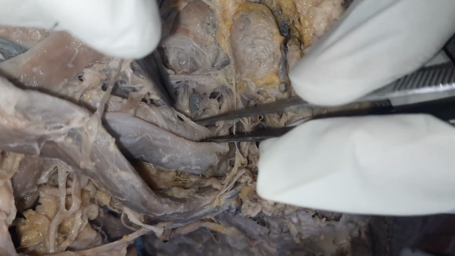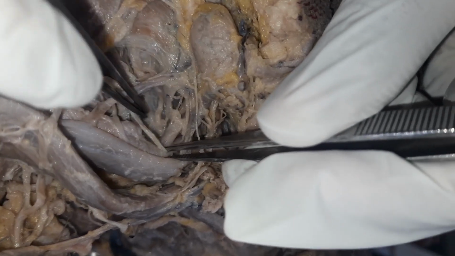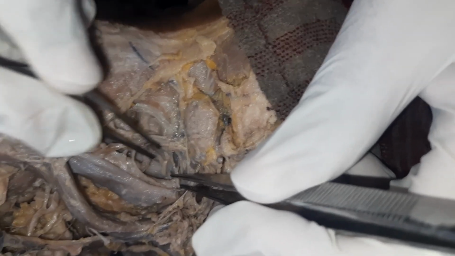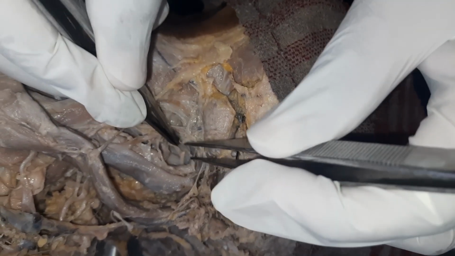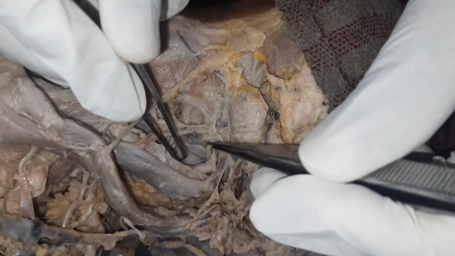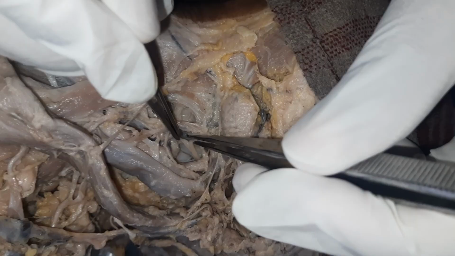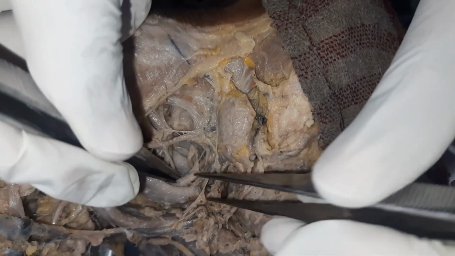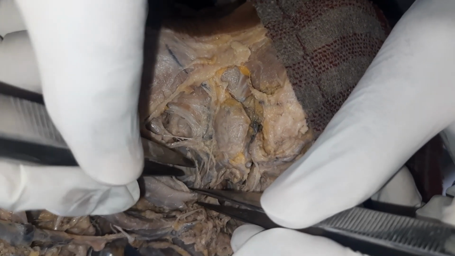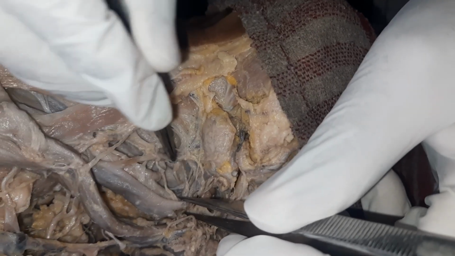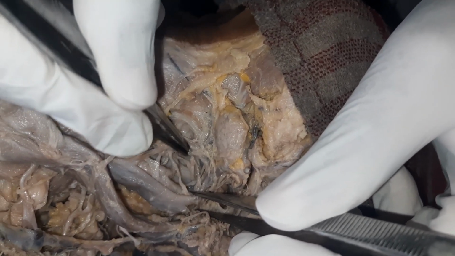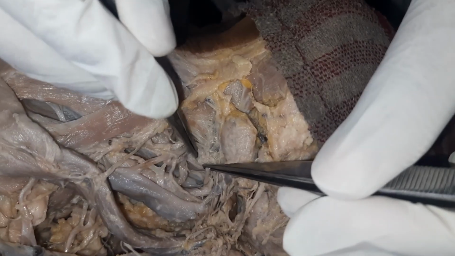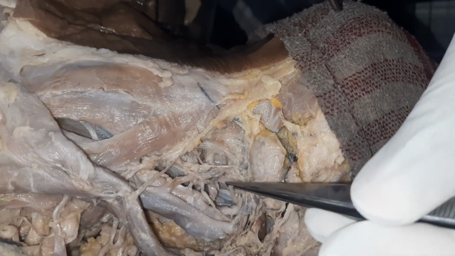So let's trace these back to the nerve here. This one here is the superior laryngeal nerve. So this is external laryngeal nerve. This is internal laryngeal nerve. Both are arising from superior laryngeal nerve. Superior laryngeal nerve is a branch of vagus nerve. External laryngeal nerve, and this is internal laryngeal nerve.